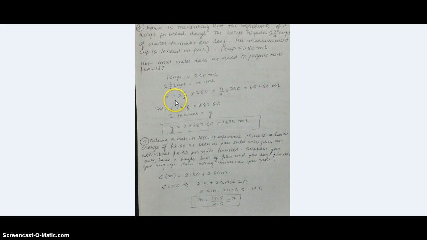2 3/4, converting this mixed number into an improper fraction: 4 times 2 is 8, 8 plus 3 is 11. So it becomes 11 by 4 times 250. Using a calculator, we find it to be 687.50 ml. So this is for one loaf. So one loaf requires 687.50 ml of water.